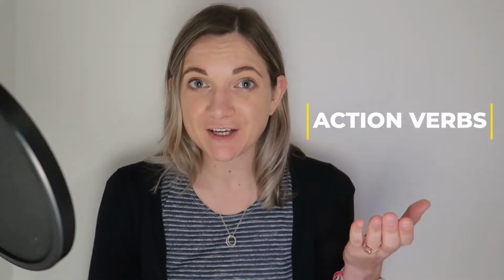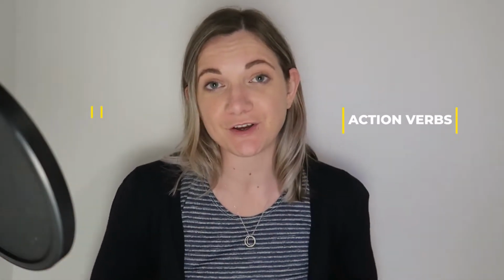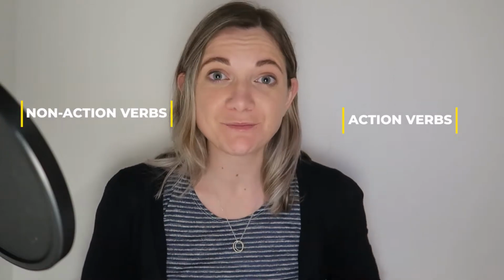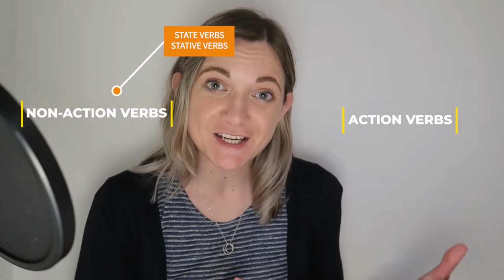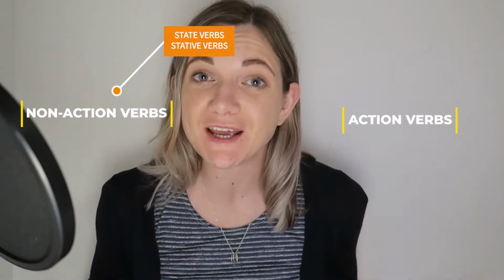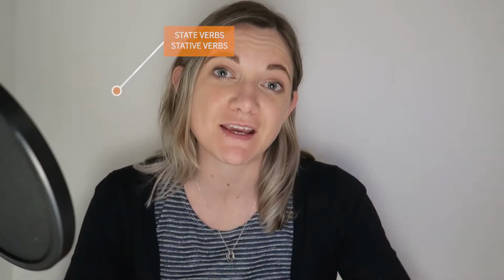Let's start with the lexical uses of have. Have as a main verb in a sentence. I have a phone. Okay, she's having a bath. In this context, have is separated into two further categories. We have action verbs and non-action verbs, or state verbs, stative verbs and action verbs. Whatever you call it, it is the same thing.